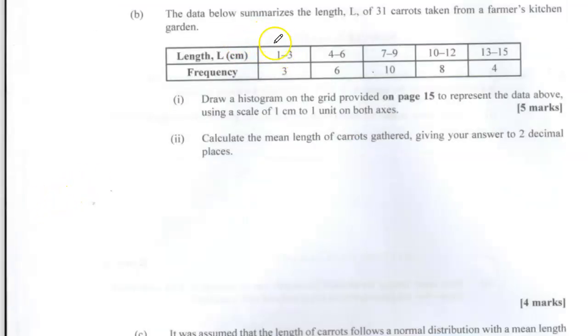So the histogram, just a reminder that for the histogram you have to rewrite the intervals into boundaries. So you add 0.5 to the numbers on the right, take 0.5 from the numbers on the left. So add 0.5 to 3, you get 3.5. Take 0.5 from 1, you get 0.5, and so on. You do the same thing for all of them.